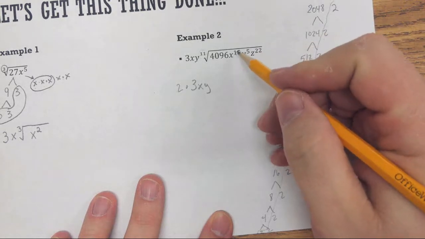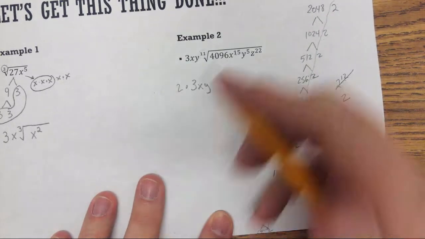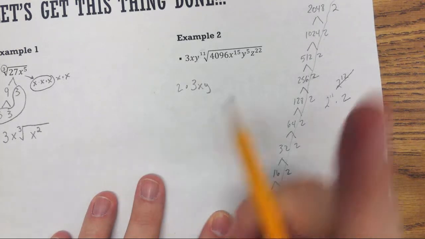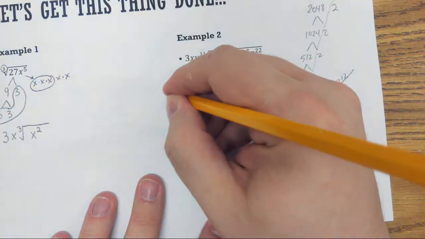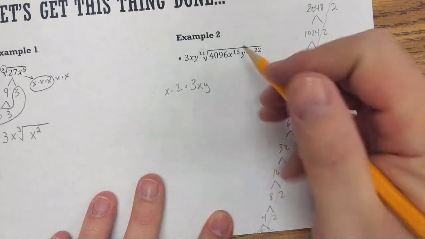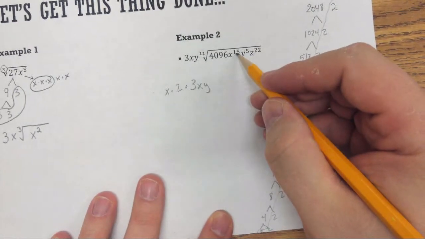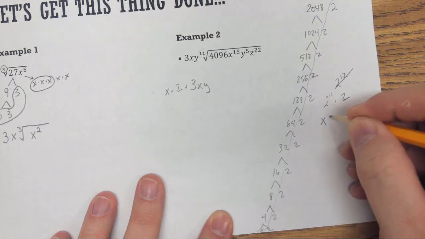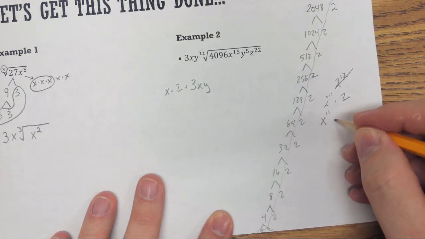Same idea here with the x to the 15th. How many times does 11 go into 15? That's right, one time. So I could pull 1 x out. If I take 11 x's out of 15, how many x's do I have left? X to the 11th times x to the 4th.